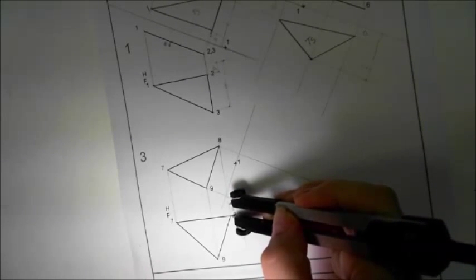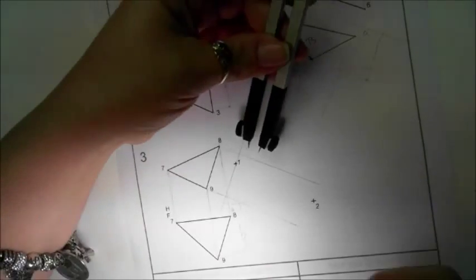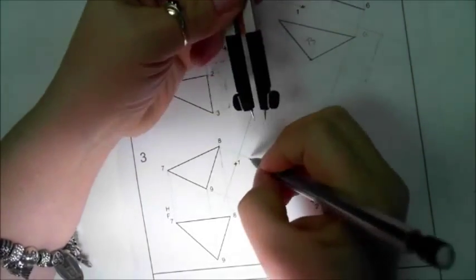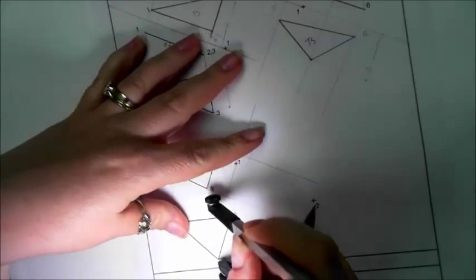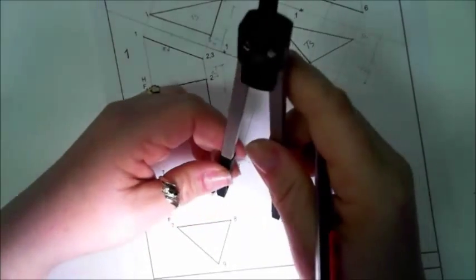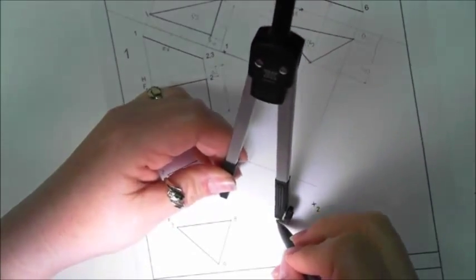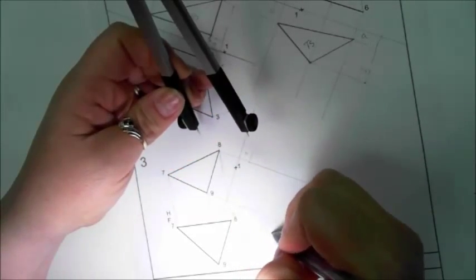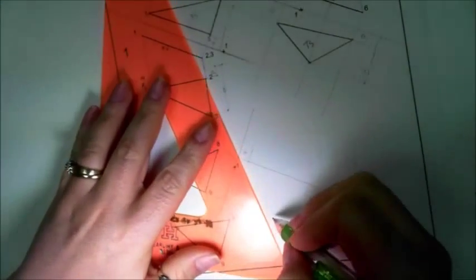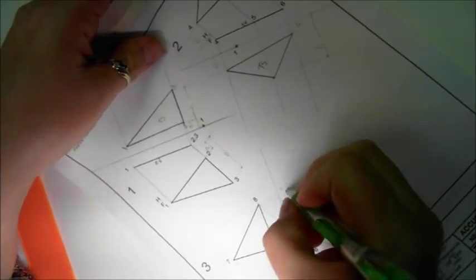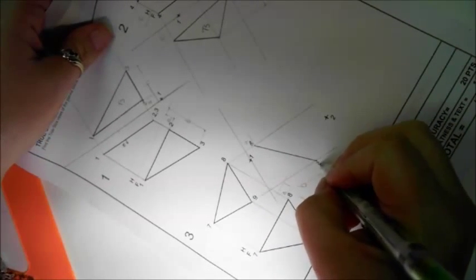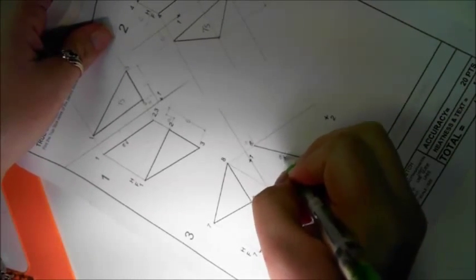So here's little a. Little a goes on 8. So it lines up to 8. 8's over here. There's my little a. B lines up on 9. So therefore, there's my B, which tells me that becomes my edge view line. So this is now point 8, 9. Oh, this is 8. This is 7, 9, and this is the edge view for that.